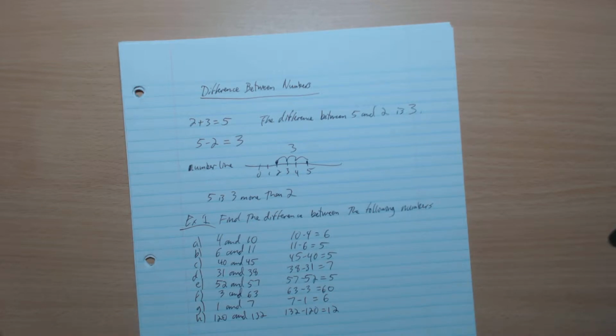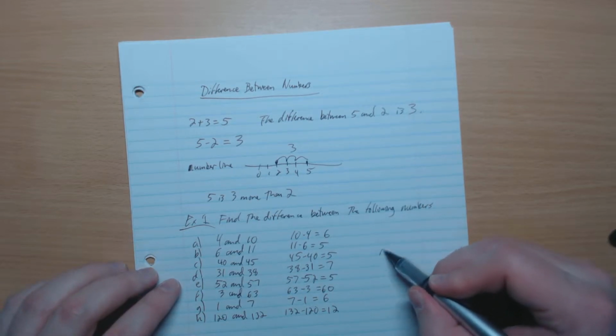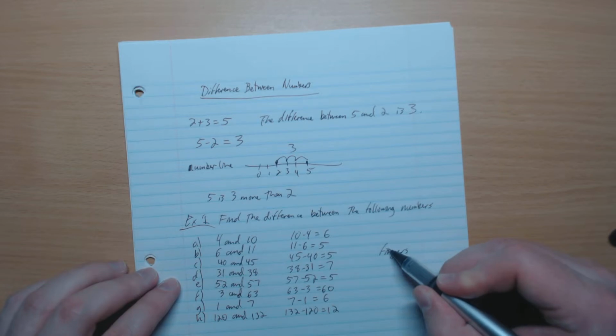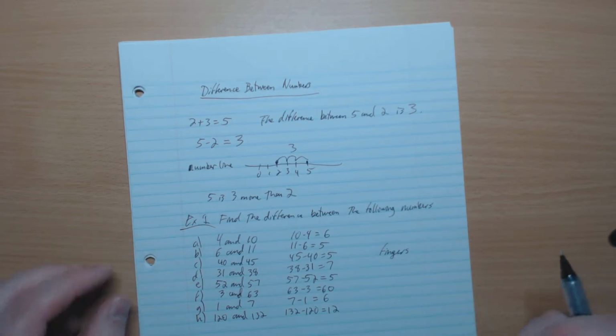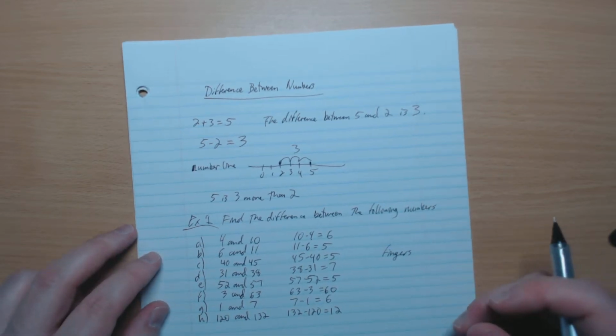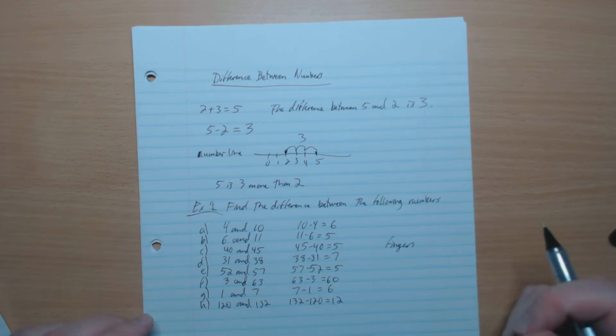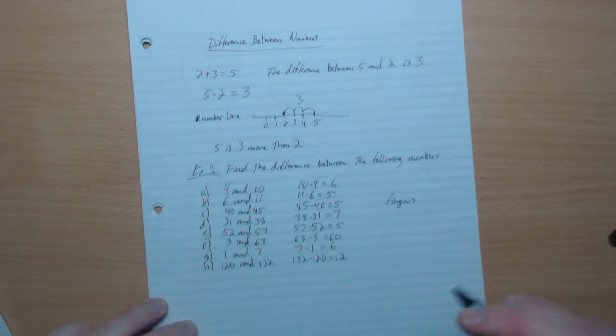There you go. And feel free, if you're doing calculations and you need to use your fingers, that's totally okay. You just keep practicing with your fingers until one day you no longer need to. There's no shame in that.